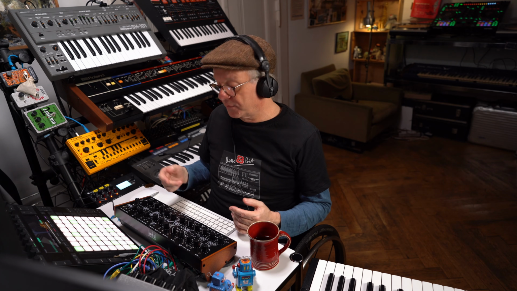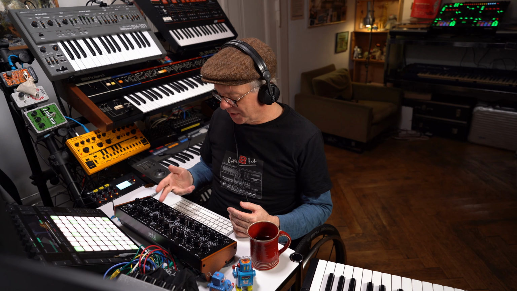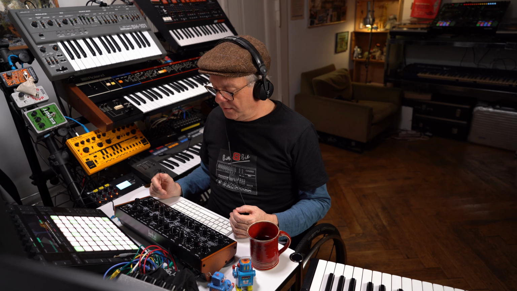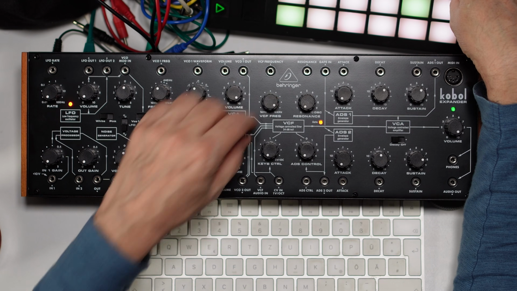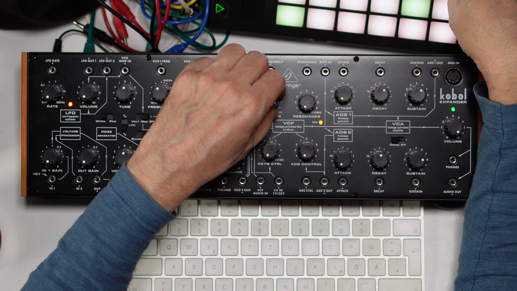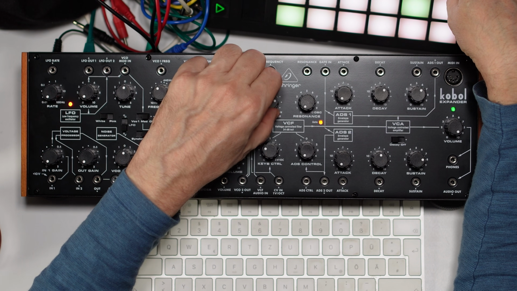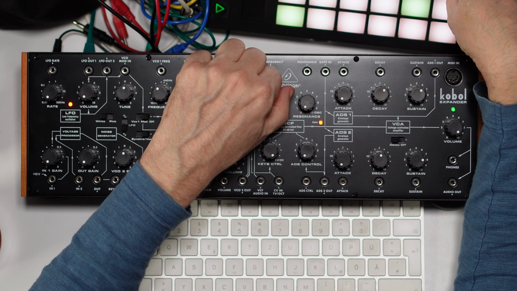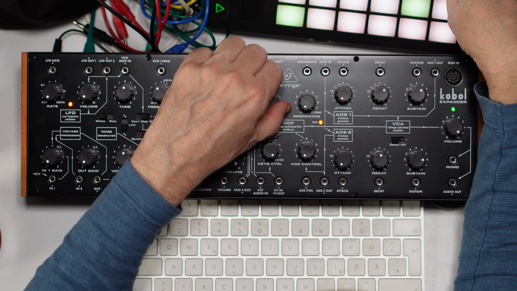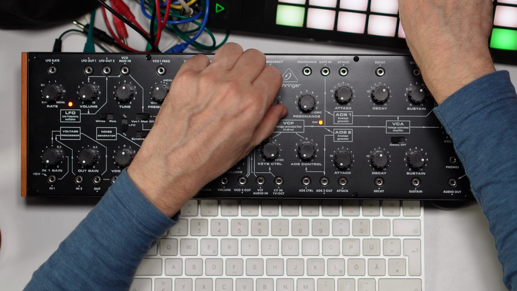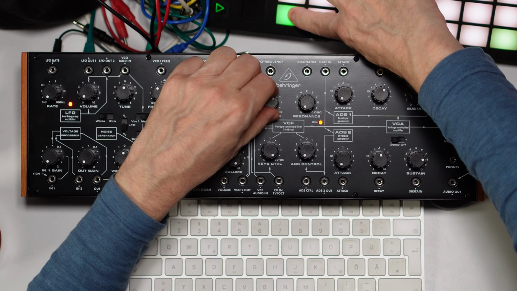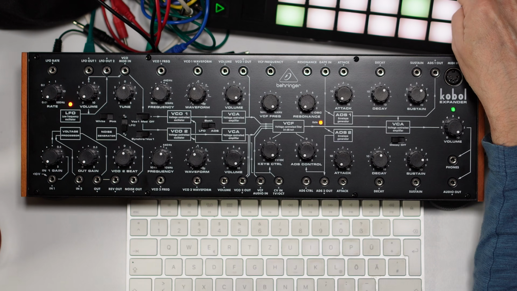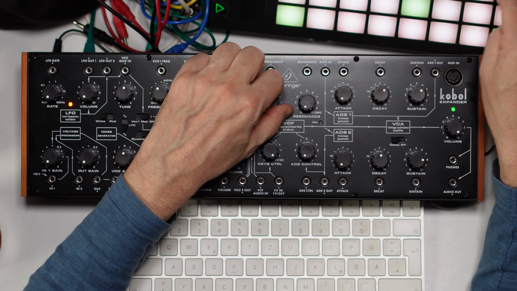The next step here is the filter section with a 24 dB low pass filter, as it says here on the front panel. Okay, and now it has resonance.